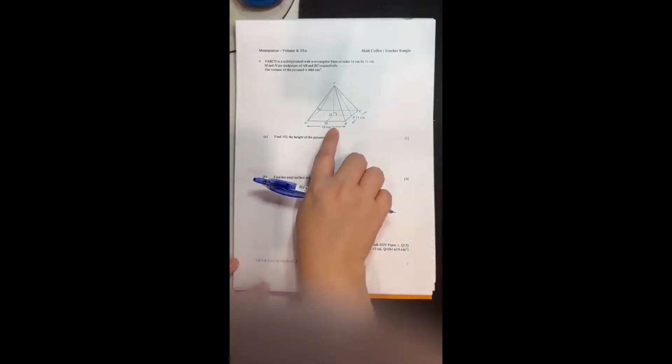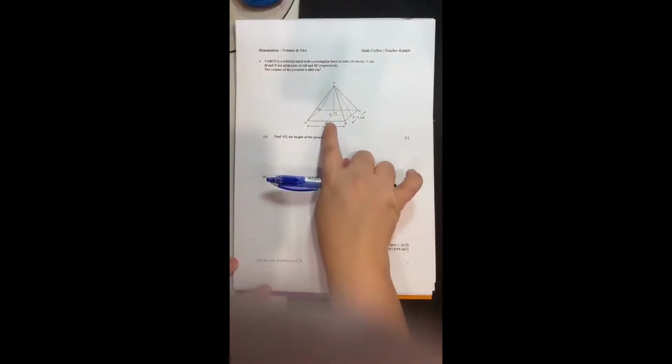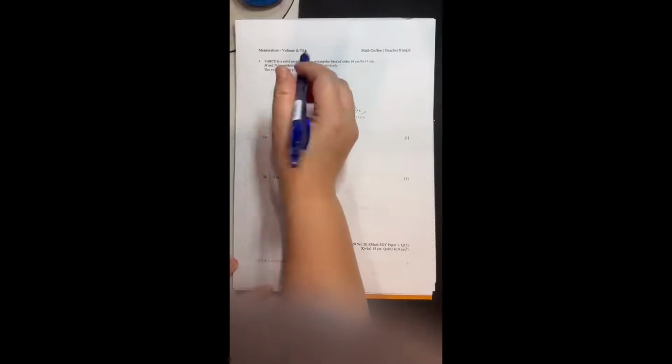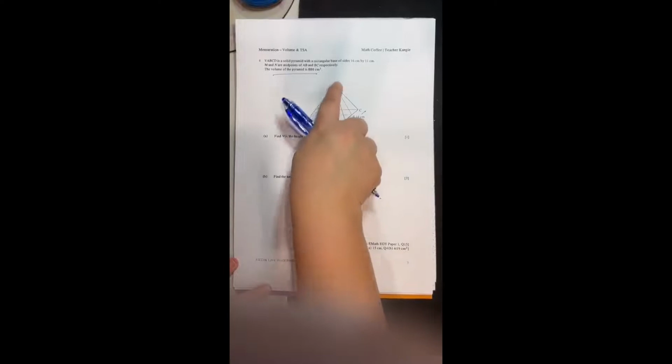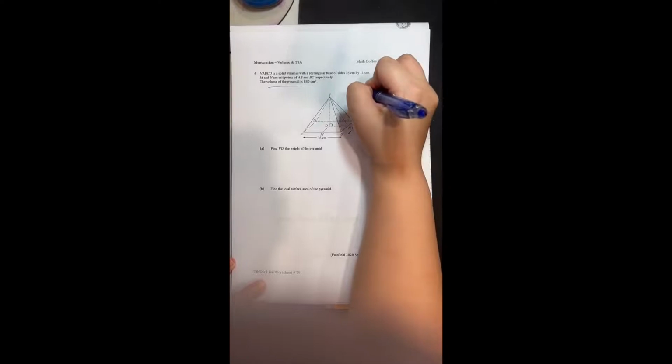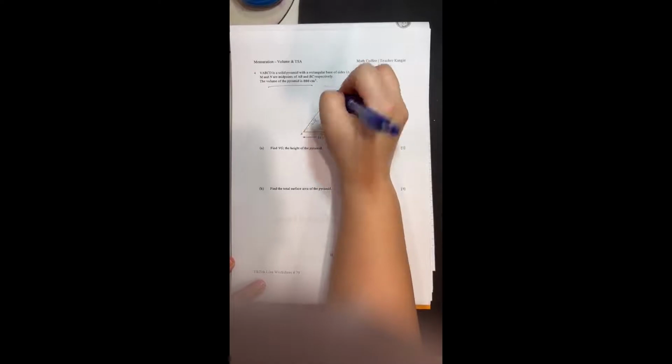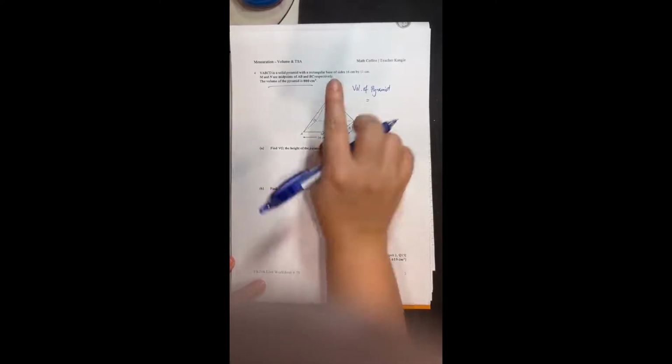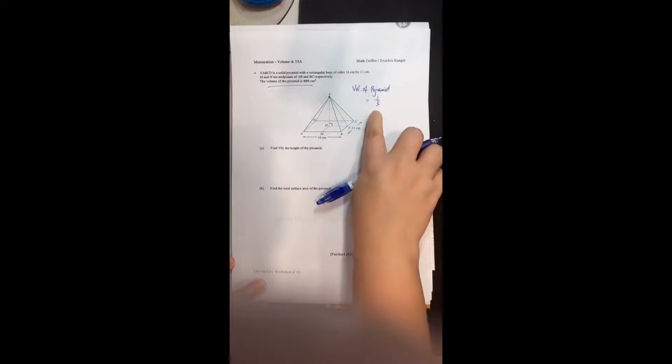Over here, this is a solid pyramid with a rectangular base 16 times 11. M and N is the midpoint, and they tell you that the volume of the pyramid is 880. So they ask you to find the height of the pyramid. So first, you need to know what's the formula to find volume of pyramid. As long as you see that there's a vertex here, it will be with a 1/3. So it's 1/3 times base area times height. So that's the formula to find volume of pyramid.